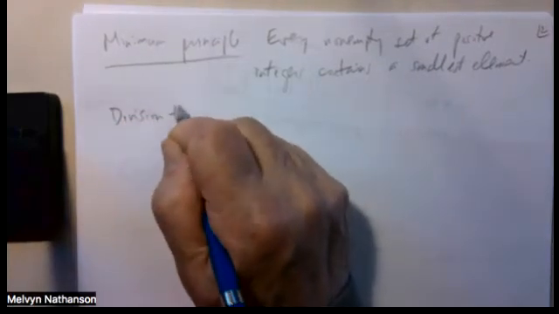So the first theorem, the division theorem, says you can always divide and get a unique quotient and remainder.